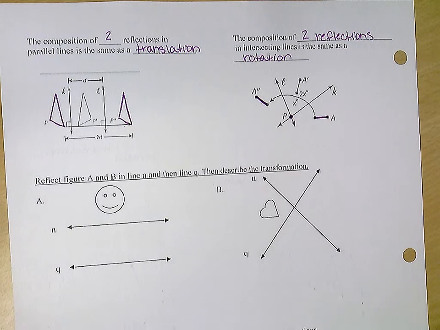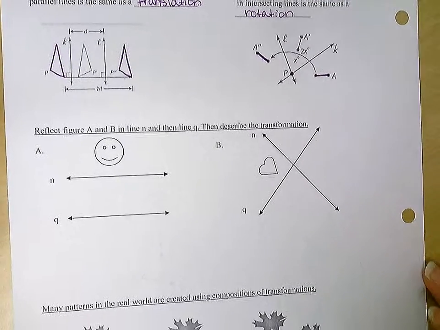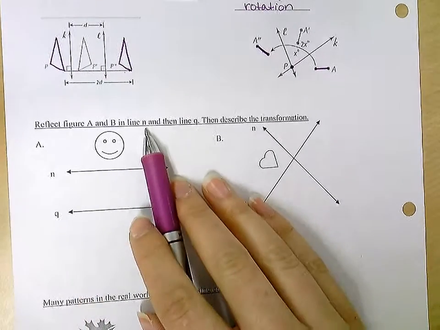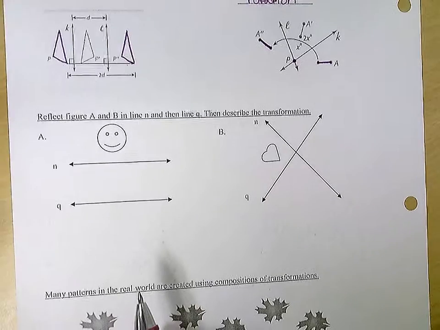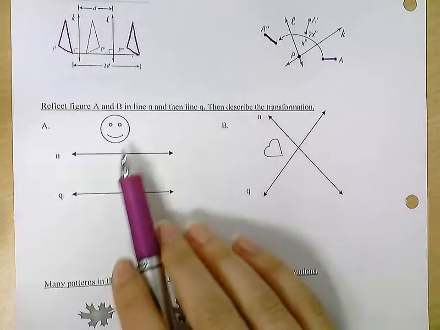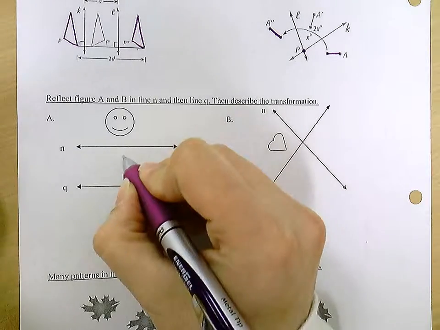So we are going to do examples of this. In letters A and B, we want to reflect each figure over line N and then line Q, and then describe the transformation. Your pictures don't have to be perfect. So the first one I want to do is this smiley face over line N.